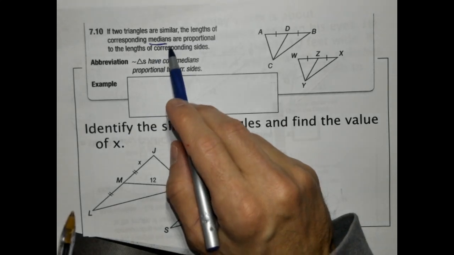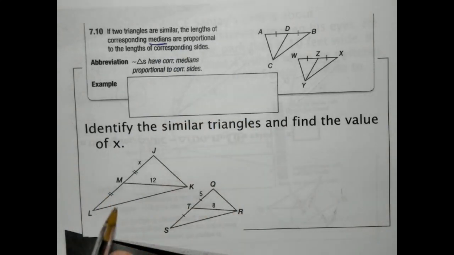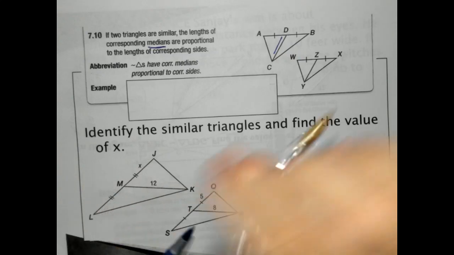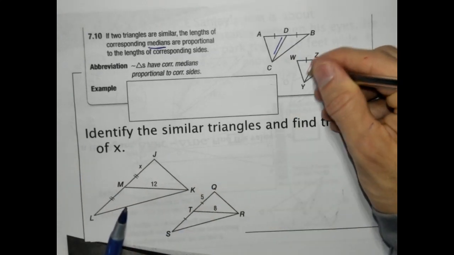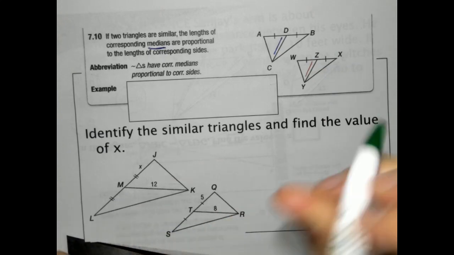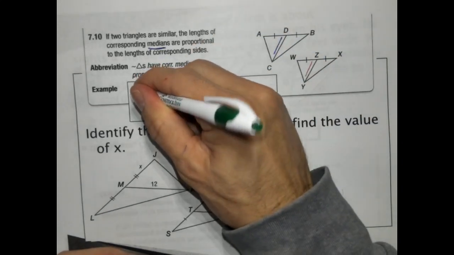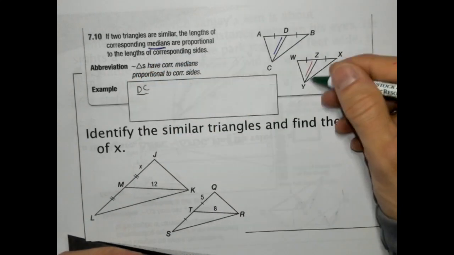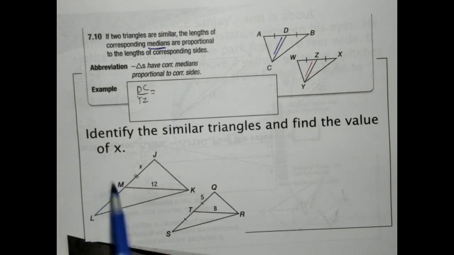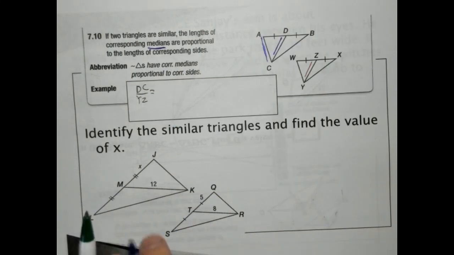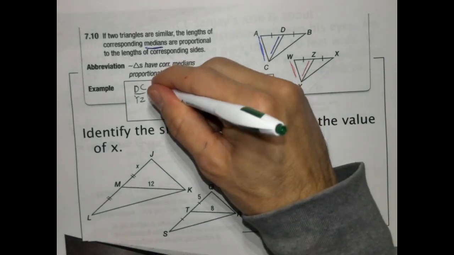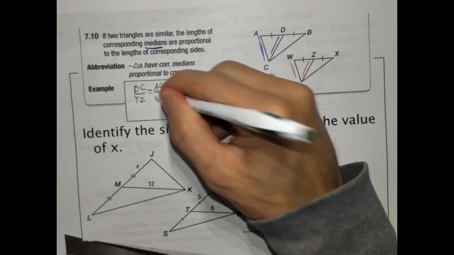So anyway, the lengths of the medians also have the same relationship. So this is really just saying that all these special segments that we're talking about so far have the same relationship as the sides. That's the gist of this section. So DC over YZ equals, and we can pick either one. Let's go with AC. AC over WY. AC over WY. There you go.